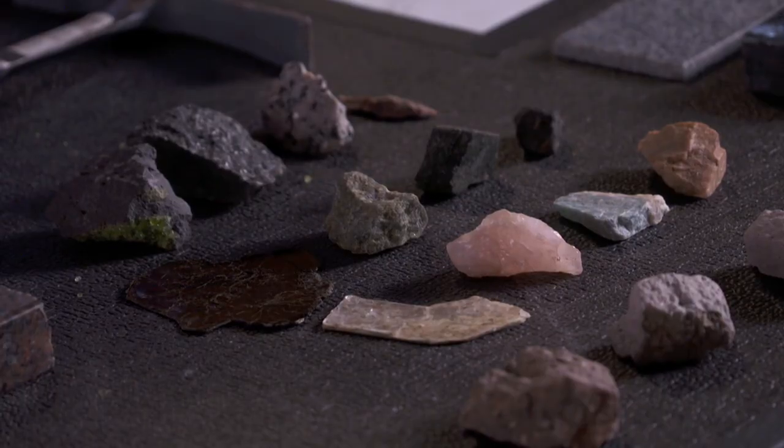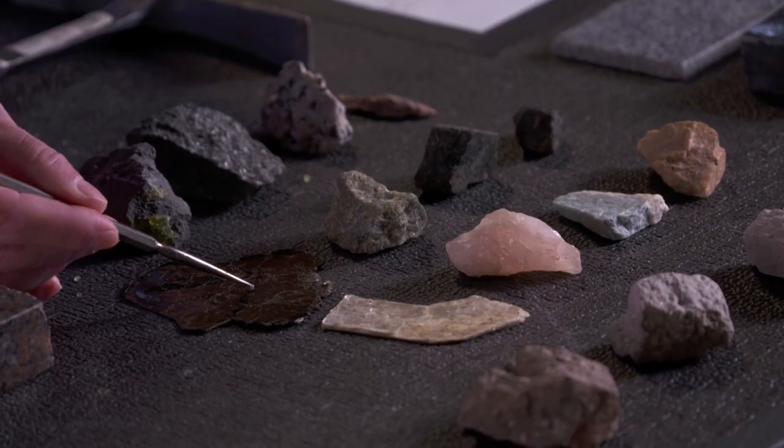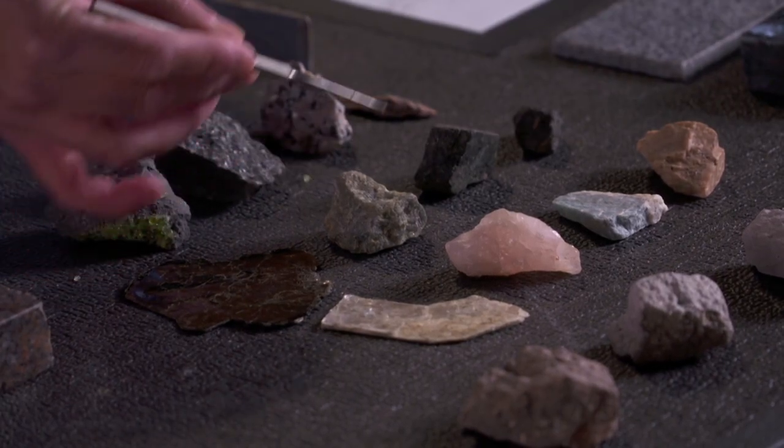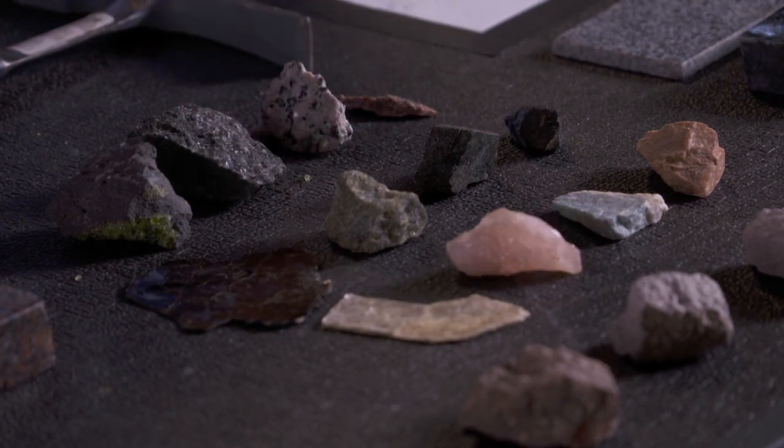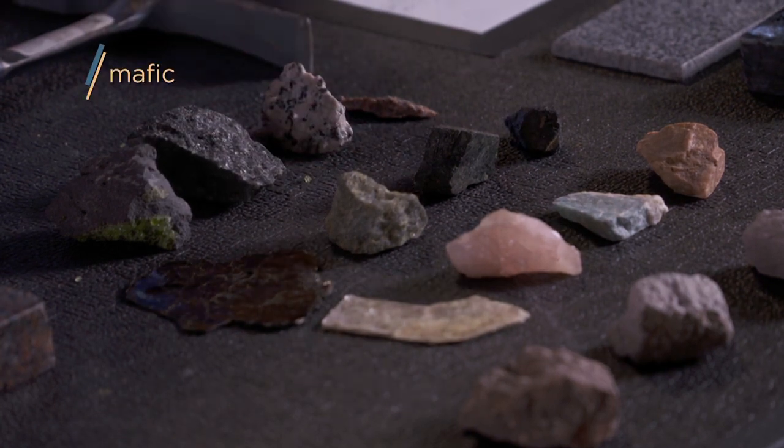They are referred to as the felsic minerals. And for the generally darker minerals, we have biotite, olivine, pyroxene, and amphibole, which are referred to as mafic minerals.